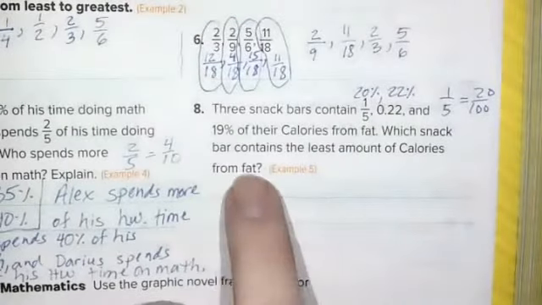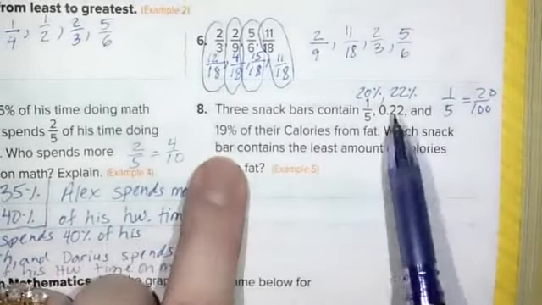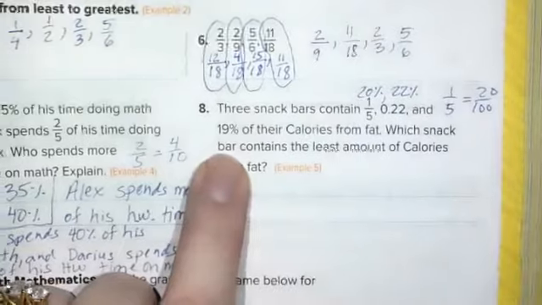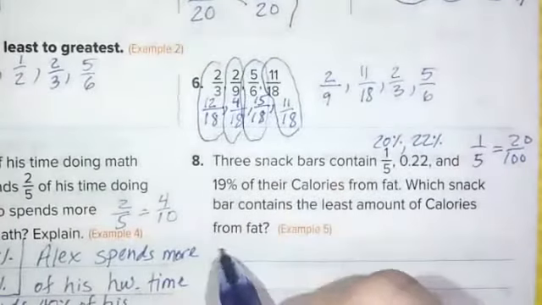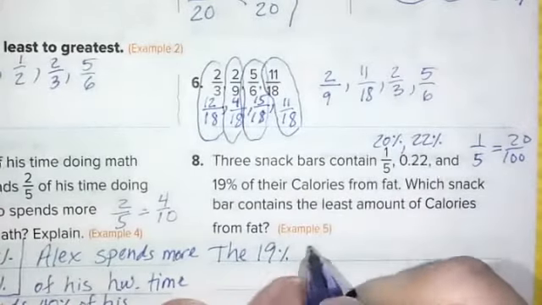So which snack bar contains the least amount of calories from fat? So we had 19%, 20%, and 22%. So the 19% snack bar contains the least amount of calories from fat.